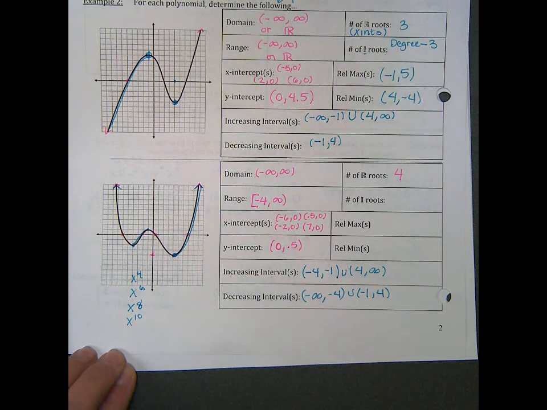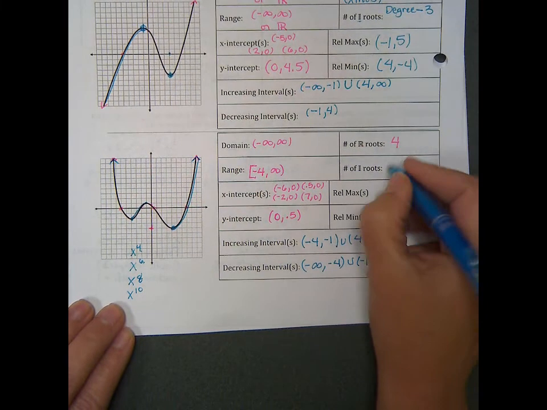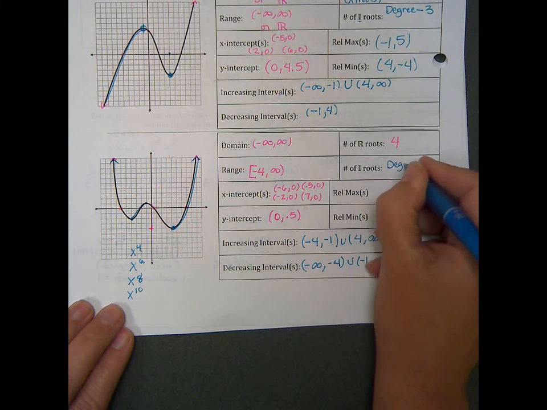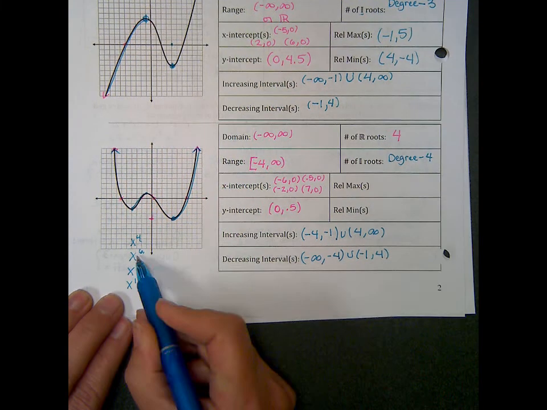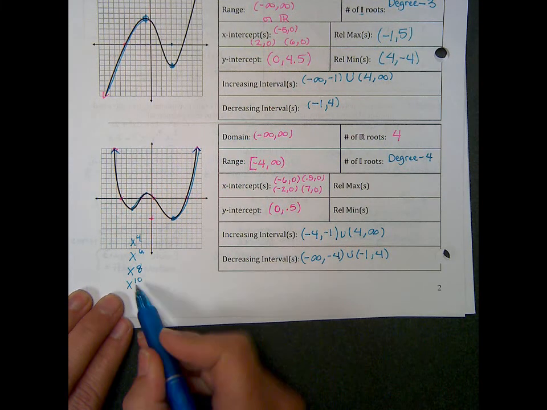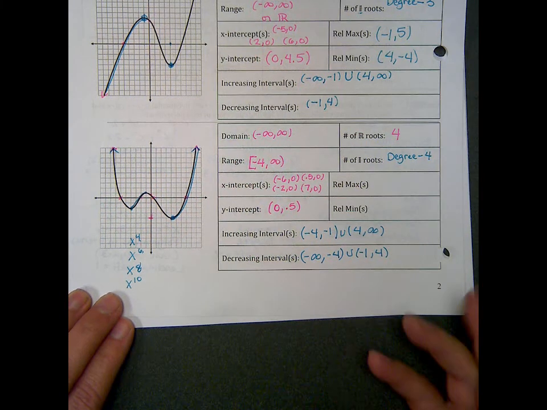So how many imaginary roots does it have? Well, it has the number, whatever the degree is, minus that number of real roots. So if it was a 6th degree, it'd have 2 imaginary. If it was an 8th degree, it'd have 4 imaginary. Remember, imaginary come in pairs.